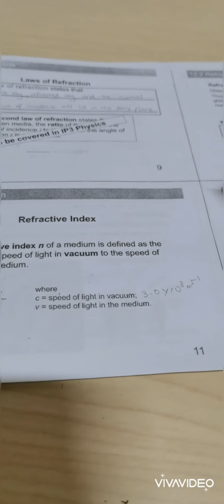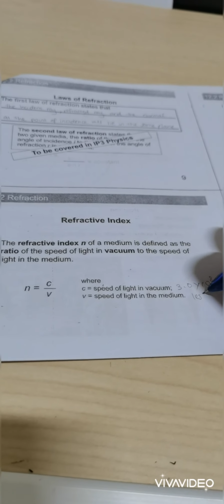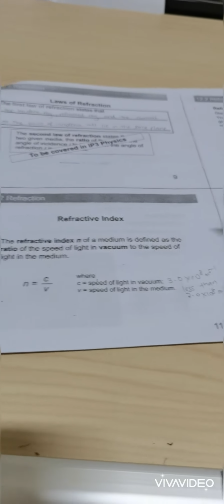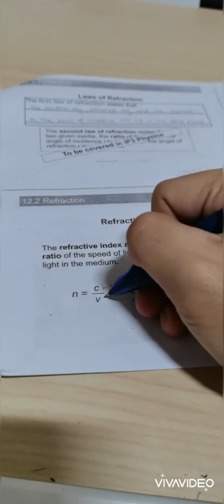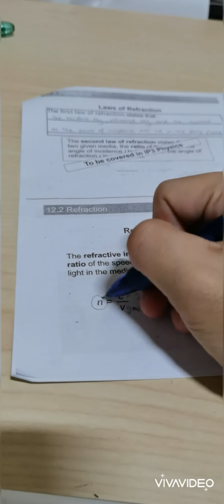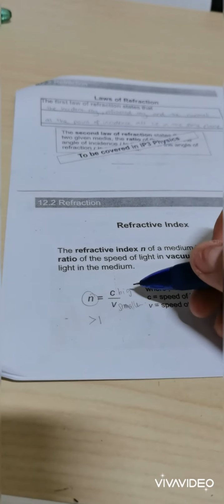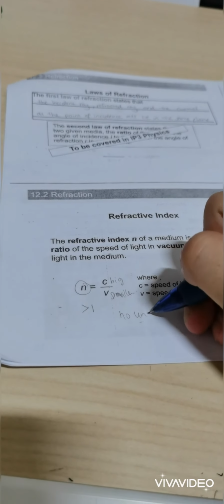And v is the speed of light in the medium, and we know that light travels the fastest in vacuum, so this value will be less than 3.0 times 10 to the power 8 meters per second. So when you have a bigger value divided by a smaller value, you know that n is always greater than 1. Also, take note that refractive index is a ratio, so it does not have any units.